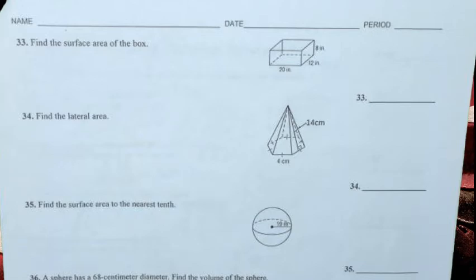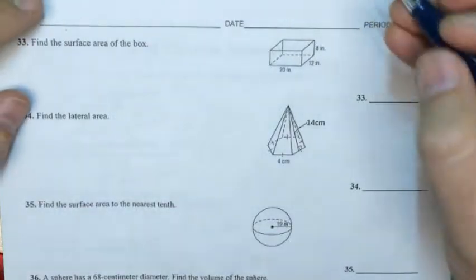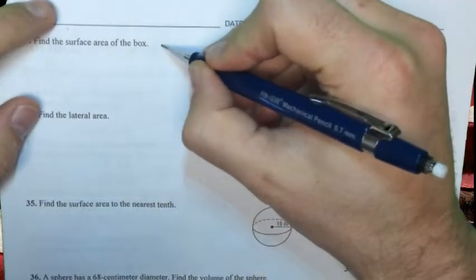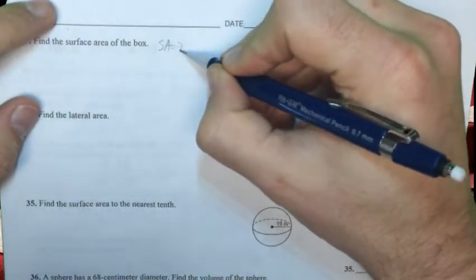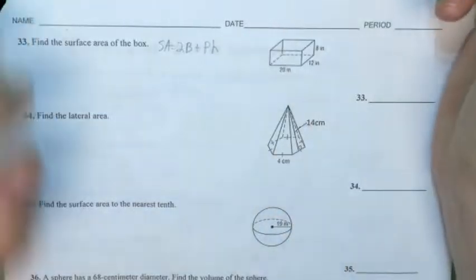All right, Patriots, last page of the review, and it's also the shortest one, finishing up on our surface area and volume. So number 33, find the surface area of the box. All right, so surface area is 2 times the area of the base plus the perimeter of the base times the height.